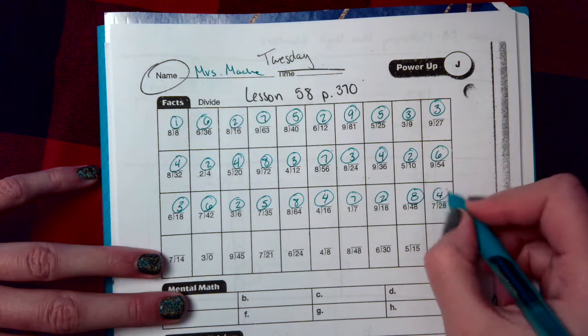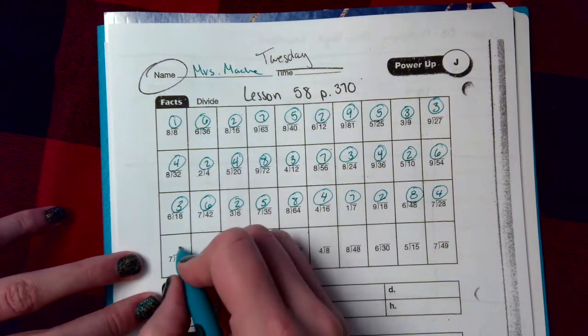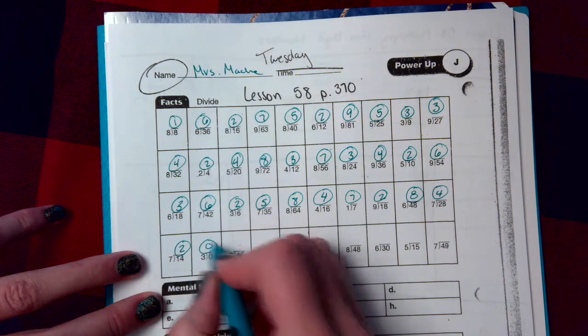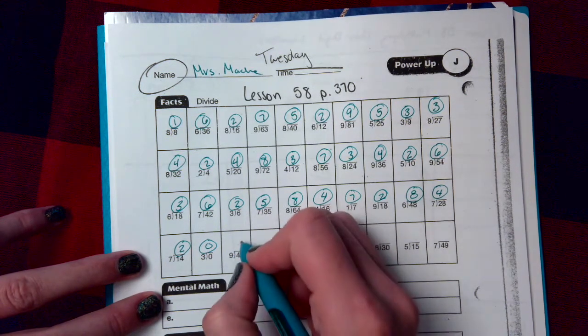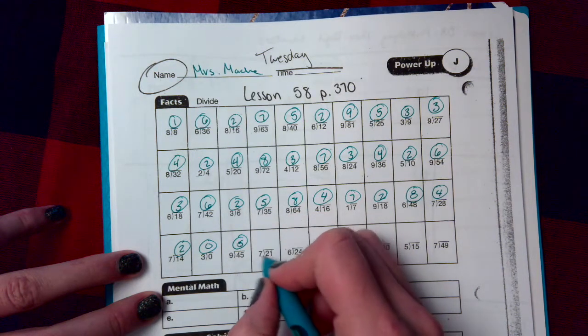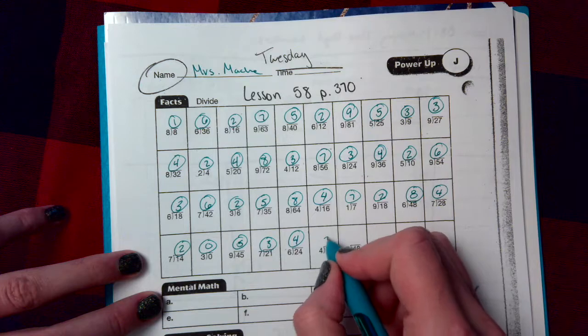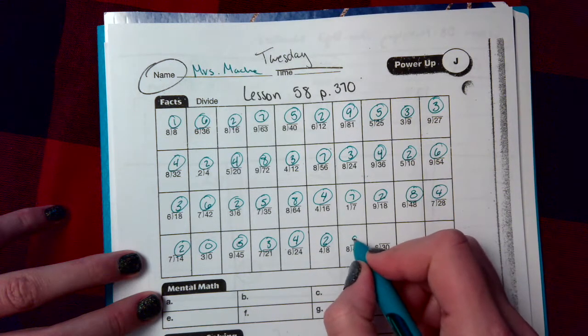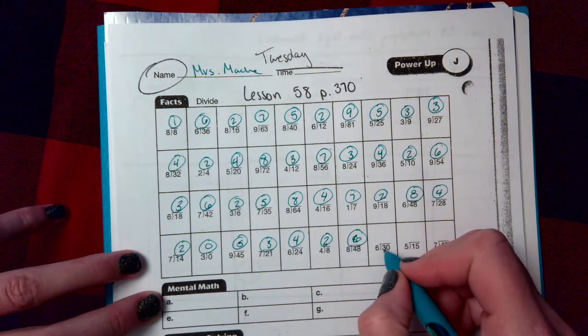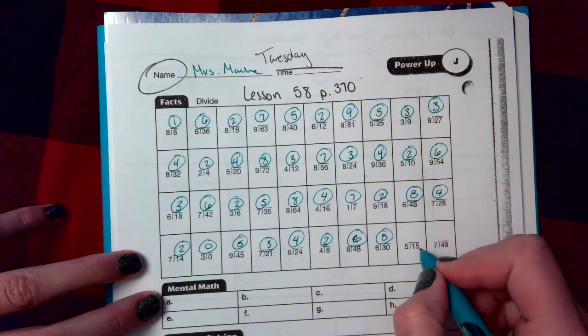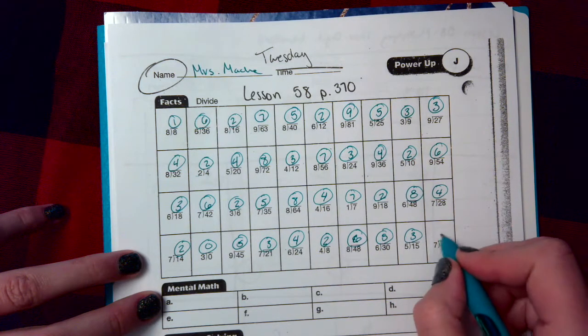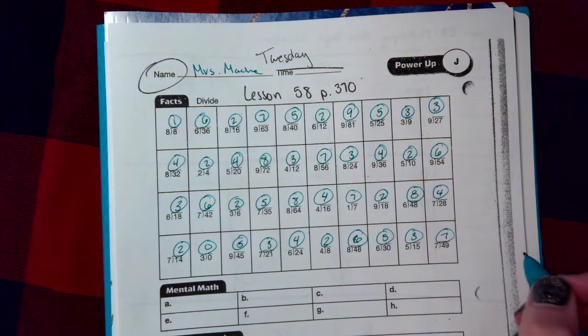28 divided by 7 is 4. 14 divided by 7 is 2. 0 divided by 3 is 0. 45 divided by 9 is 5. 21 divided by 7 is 3. 24 divided by 6 is 4. 8 divided by 4 is 2. 48 divided by 8 is 6. 30 divided by 6 is 5. 15 divided by 5 is 3. 49 divided by 7 is 7.